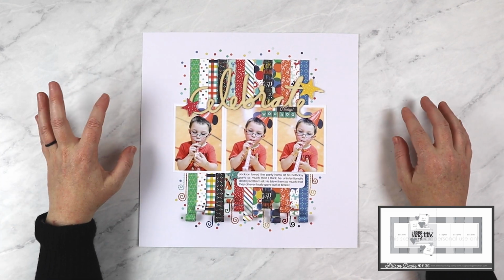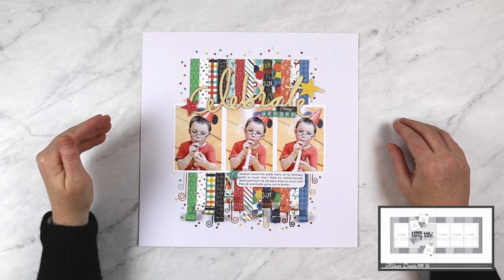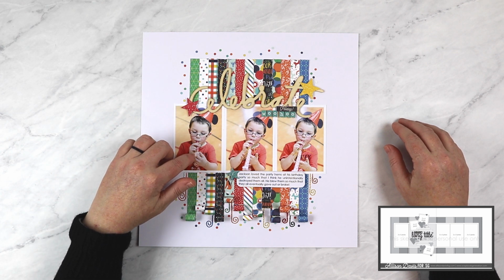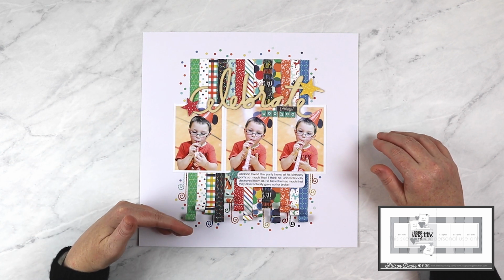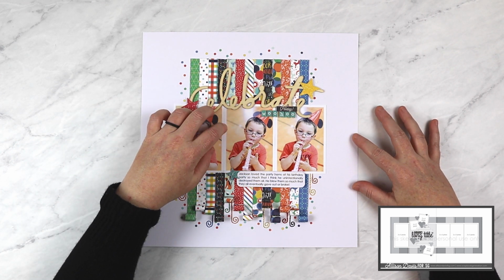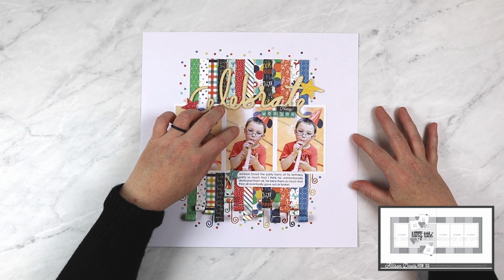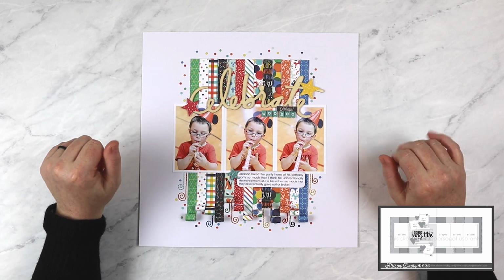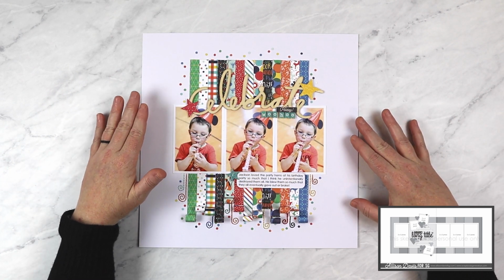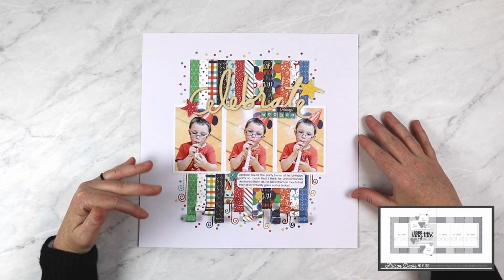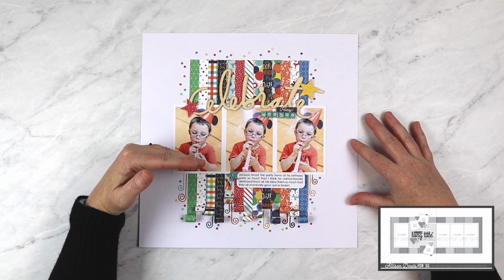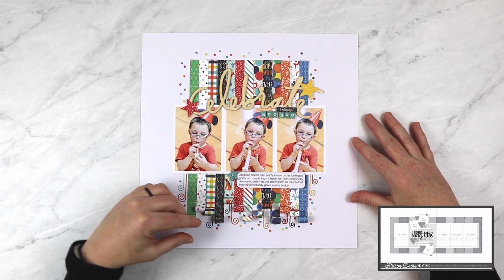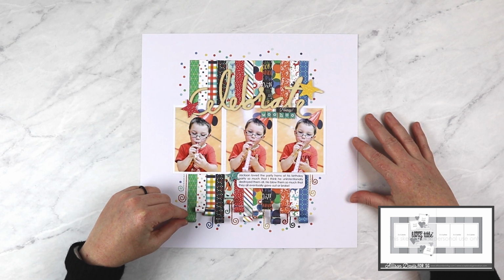But then it popped in my head that maybe I could mimic the party horn at the bottom of my strips to go along with the photos of my son blowing a party horn or noisemaker or whatever you call those things. Loud, that's what I call them. To create this party horn design, I rolled up a coordinating piece of paper and adhered it to the end of each strip.